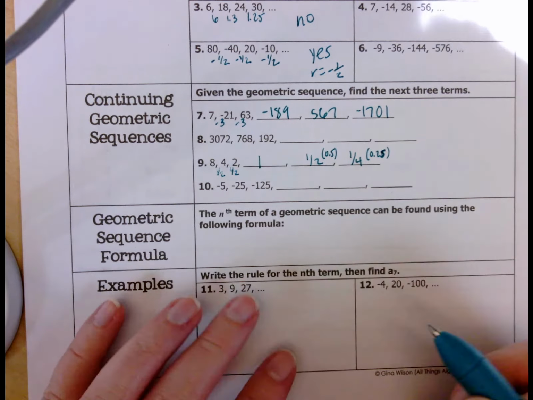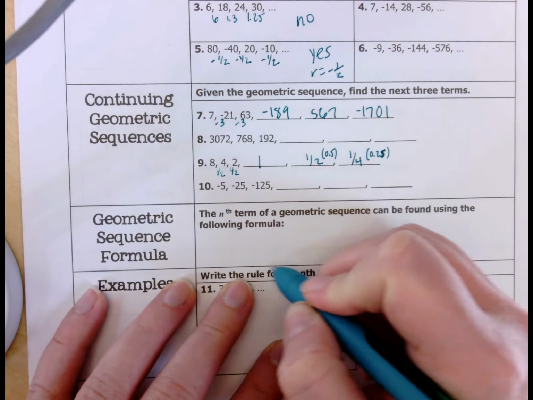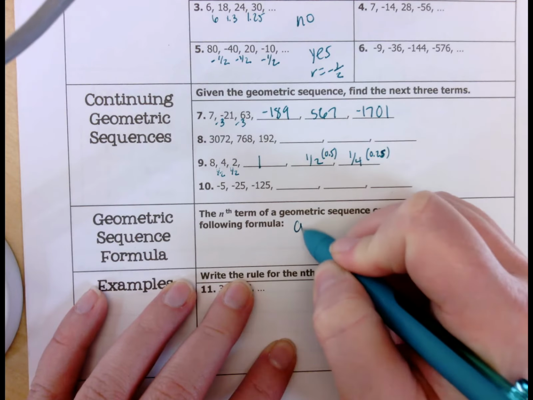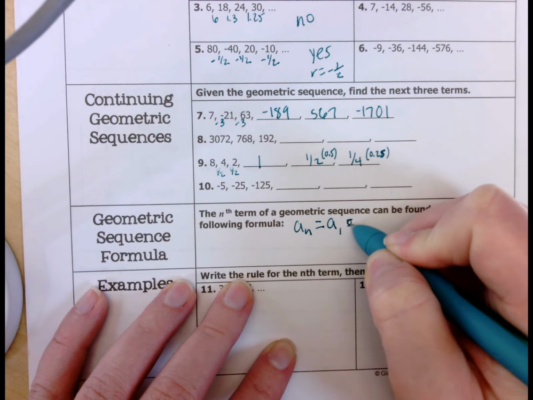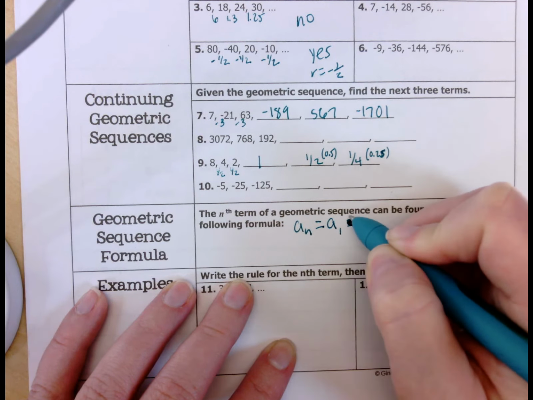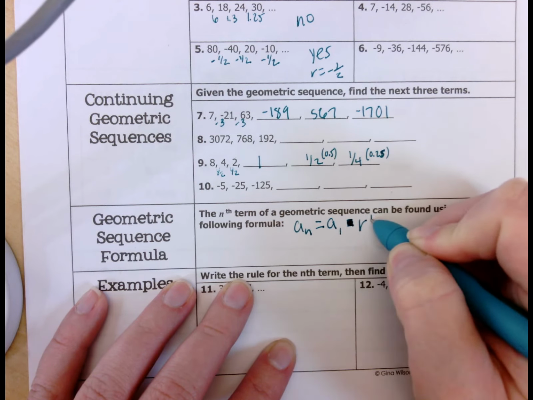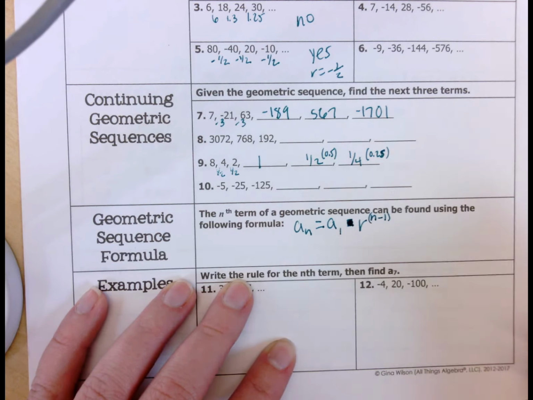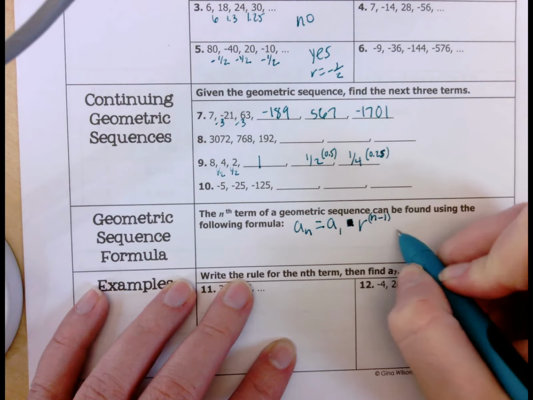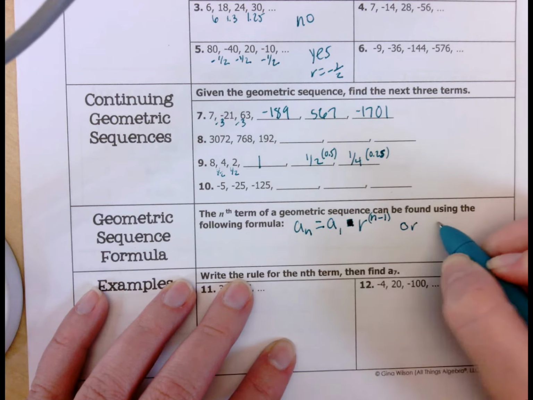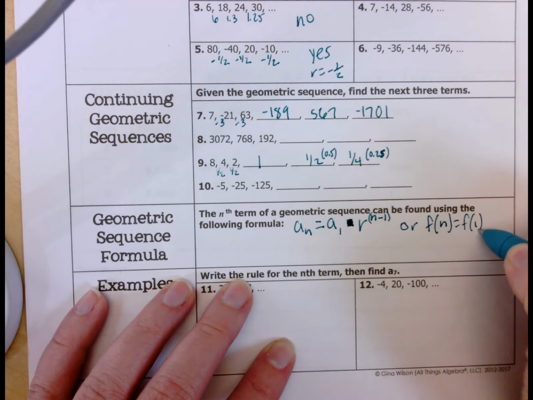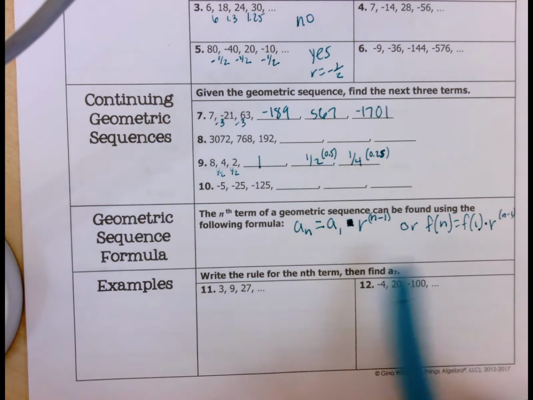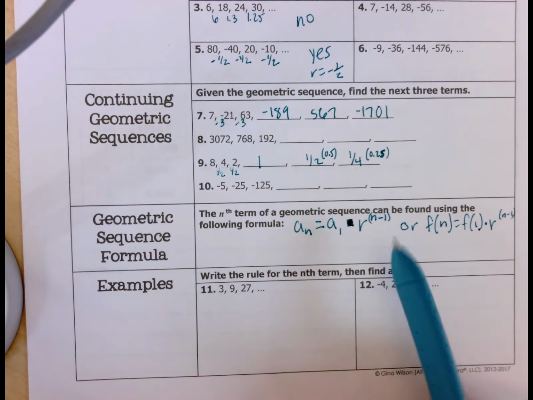Okay, so the formula that we have for geometric sequence is a sub n is equal to a sub 1 times r raised to the n minus 1. Now, the formula we actually did before was in function notation. So f of n is equal to f of 1 times r raised to the n minus 1. Okay, so same as before when we talked about arithmetic sequence. These are just two different ways.